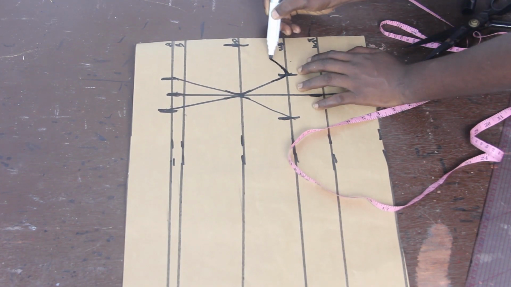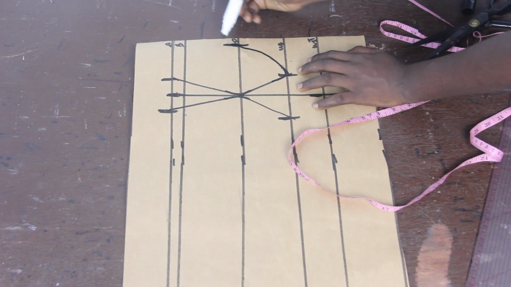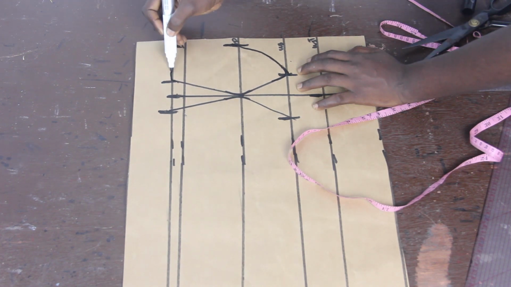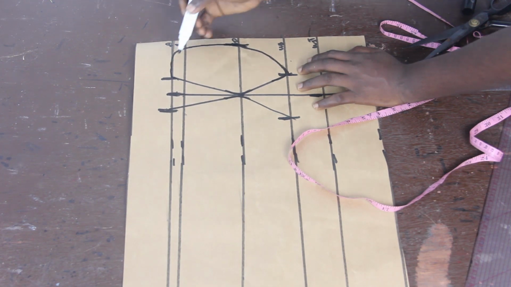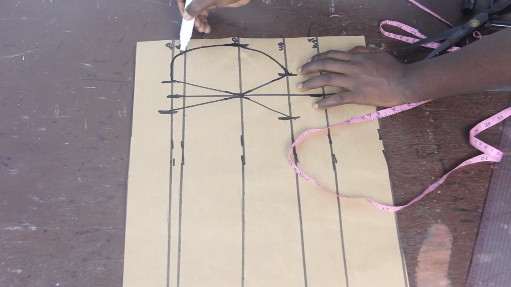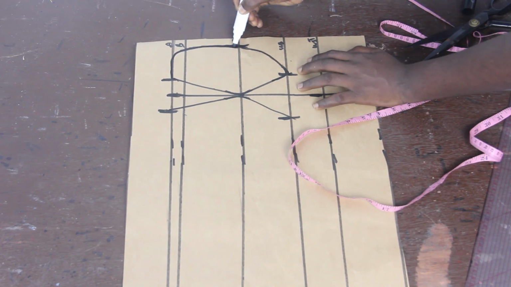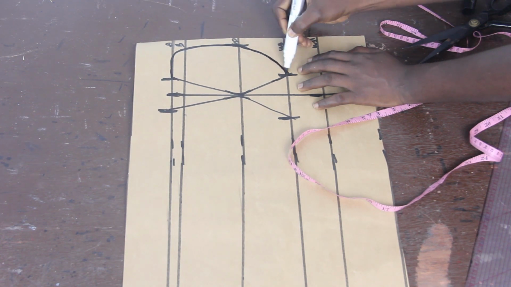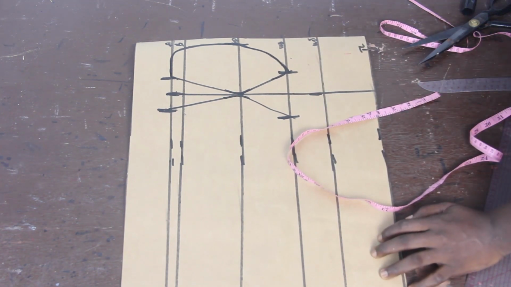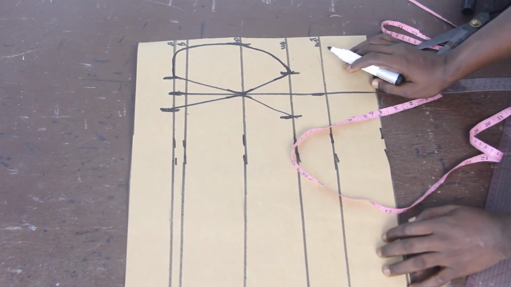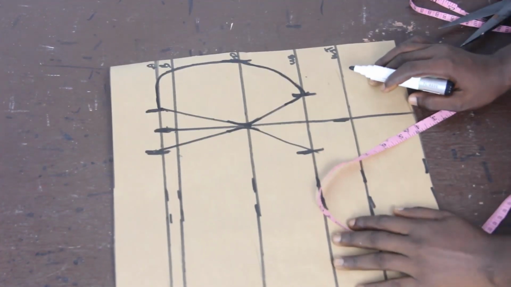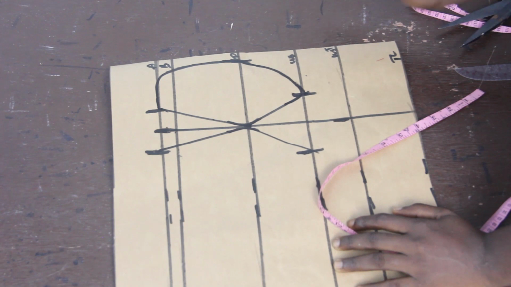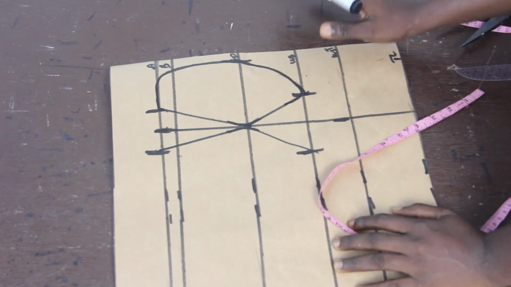Make sure you don't have a sharp edge. So I hope you guys can see it. So this is what it looks like. You can see that you don't have any sharp edge.